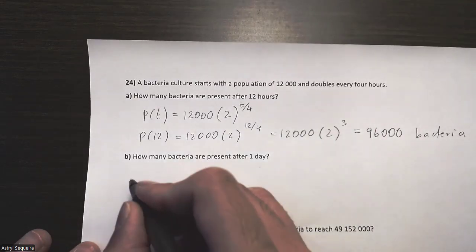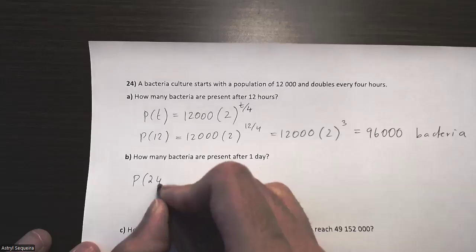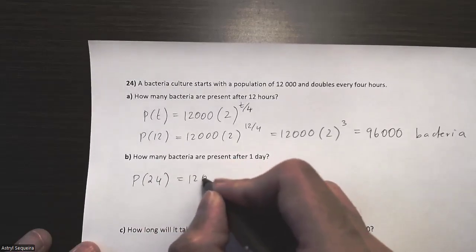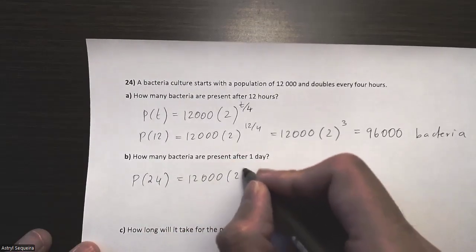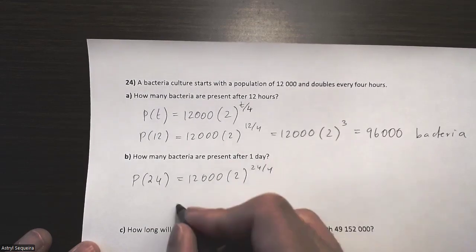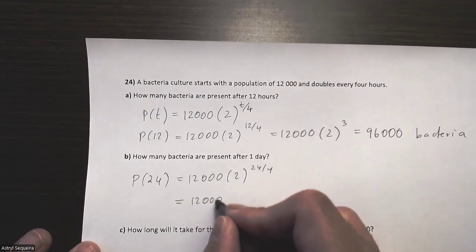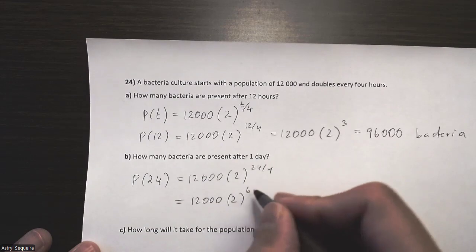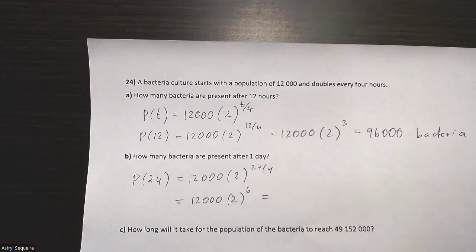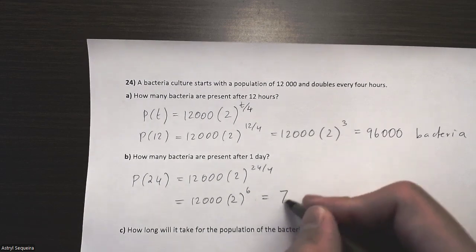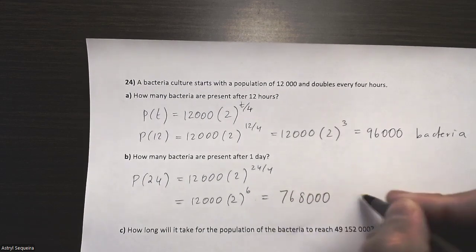How many bacteria are present after 1 day? So 1 day is 24 hours. So I'm just doing P of 24. And if I put that in my calculator, I will get 768,000 bacteria.